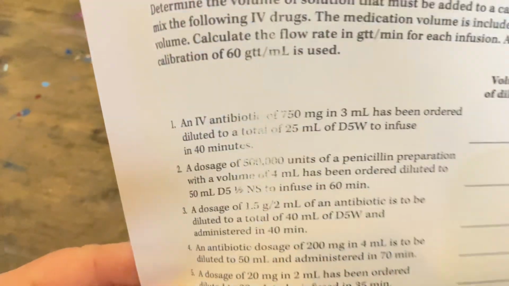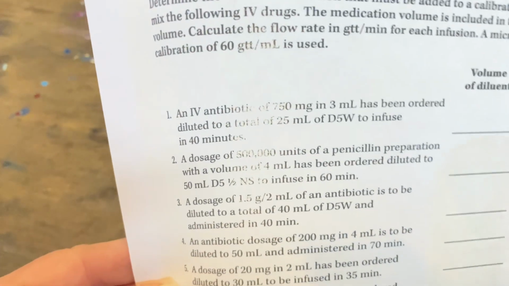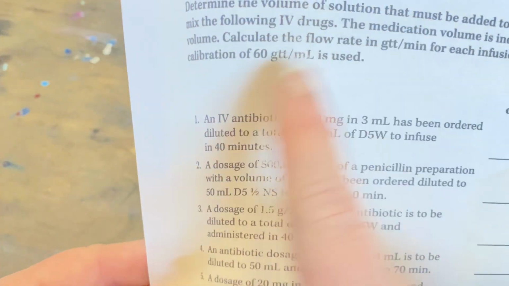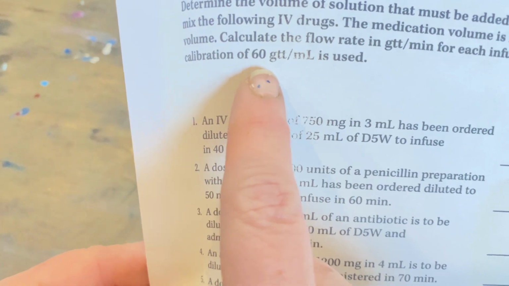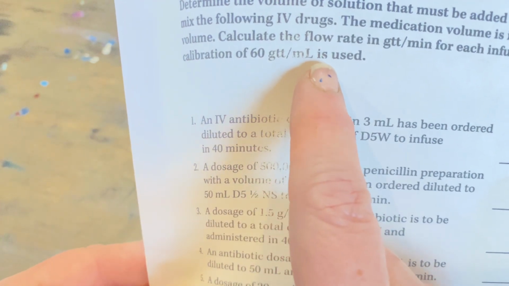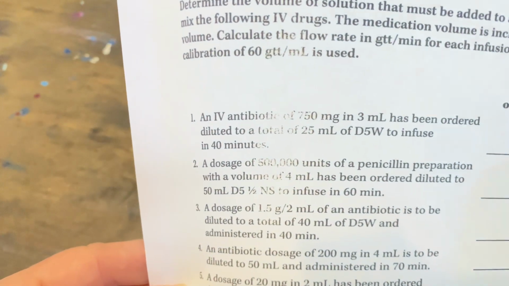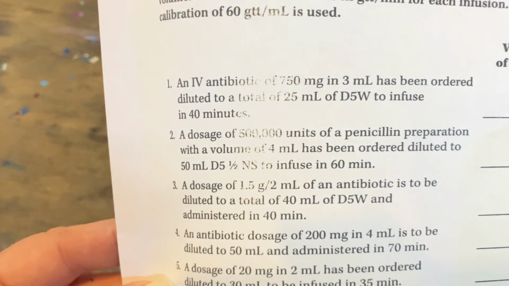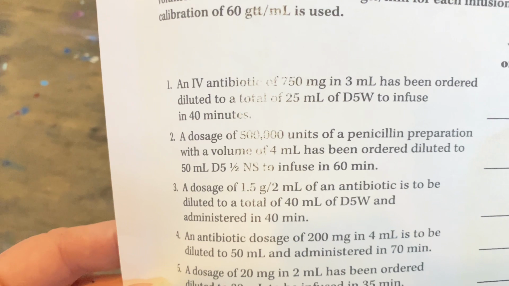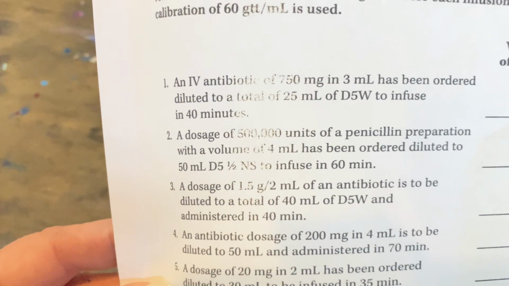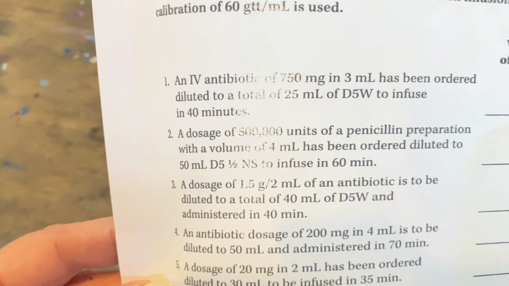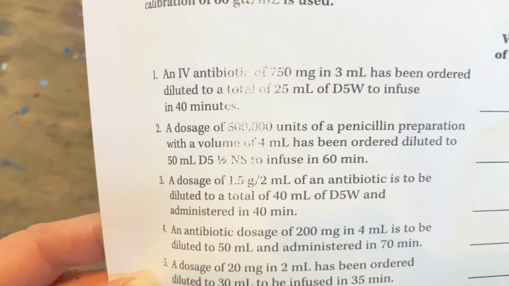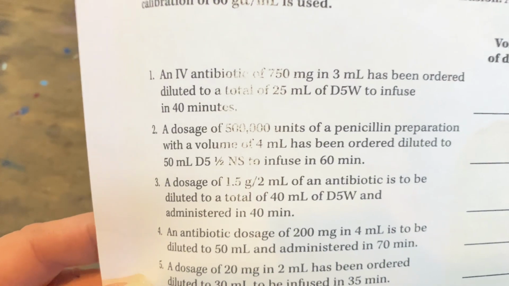These are like some of the other ones that we did in the beginning of this chapter. Number one says, first of all, if you read up here, it's talking about a 60 drop per milliliter tubing. All right? So it says, an IV antibiotic of 750 milligrams and 3 milliliters has been ordered. Dilute to a total of 25 milliliters of D5W to infuse in 40 minutes.